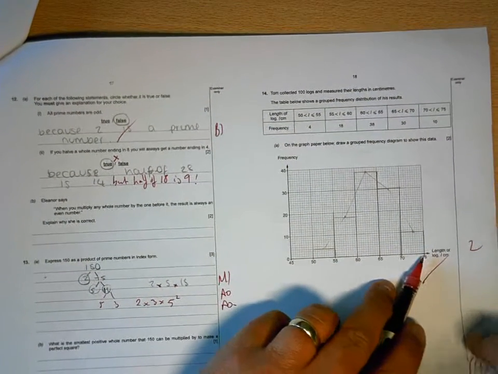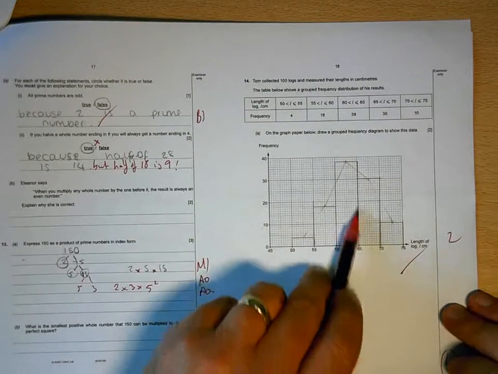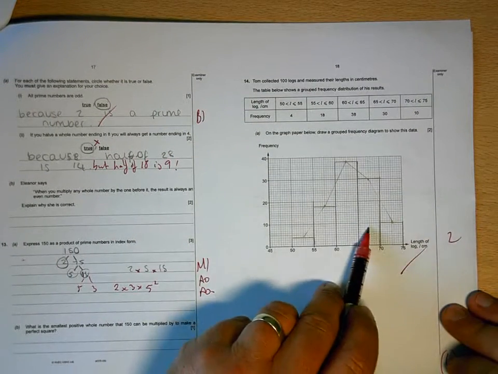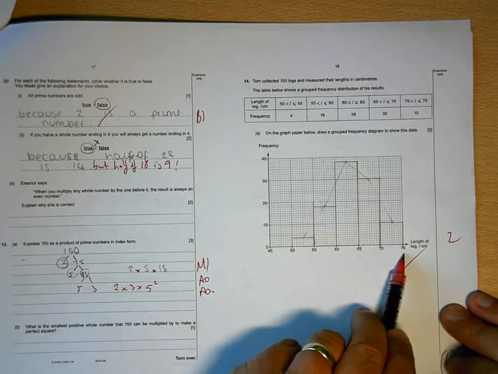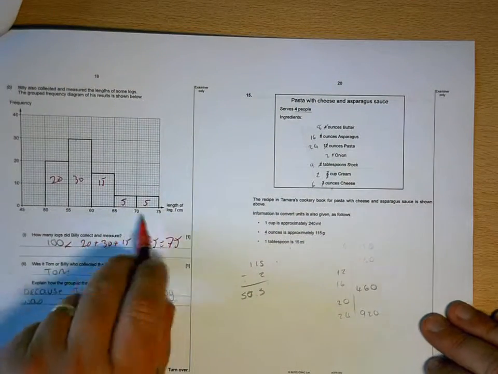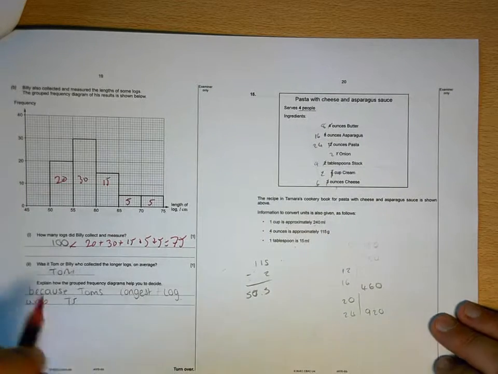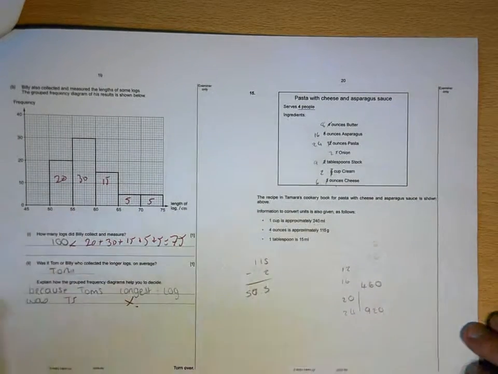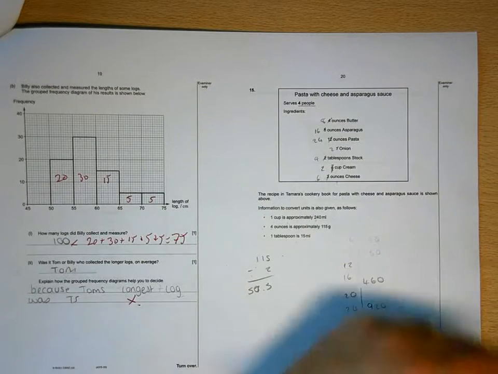But they both go up to 75. What you want to be saying here is, if you look at Tom's, Tom has got 40 logs, 30 and 10, bigger, longer than 65. Billy has only got 10 logs bigger than 65. So that's what you want to be saying. So nothing there.